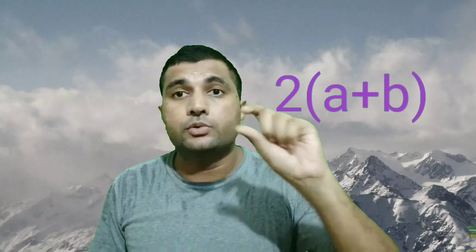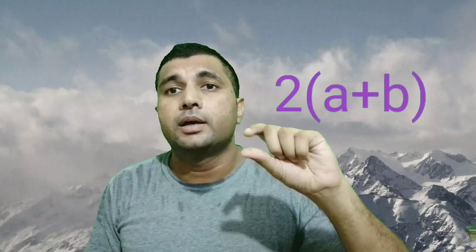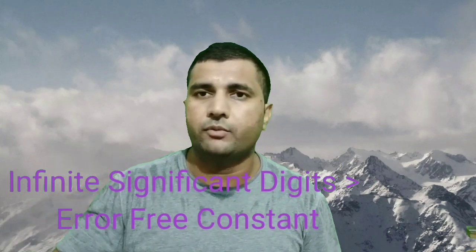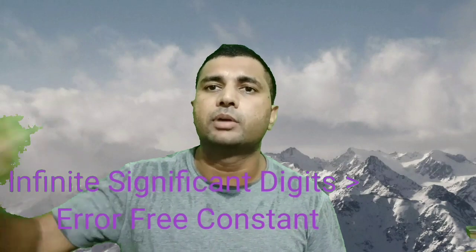But the 2 in twice of A plus B, that you are using directly in the formula, how many significant digits does it have? It has an infinite number of significant digits. Infinite significant digits means that you are not measuring it from any device available to you. You are using it directly in your calculation. So whenever you come across an infinite number of significant digits, as in pi, 2 or any constant you are using in your calculation, it means it is error free, and you are not measuring it from any device. That's why we say the number of significant digits is infinite.